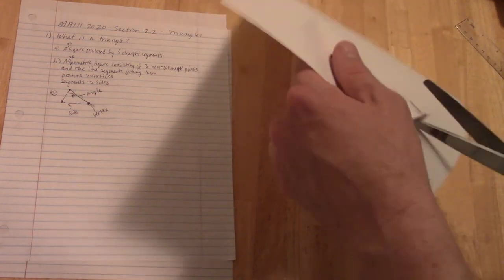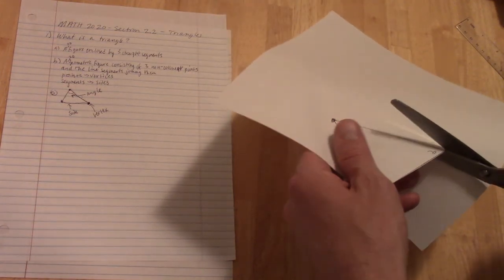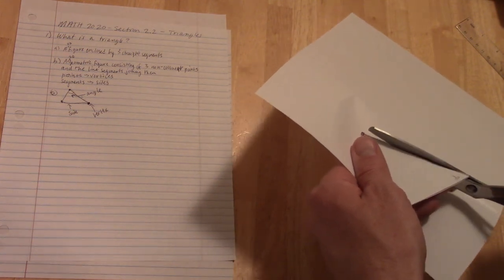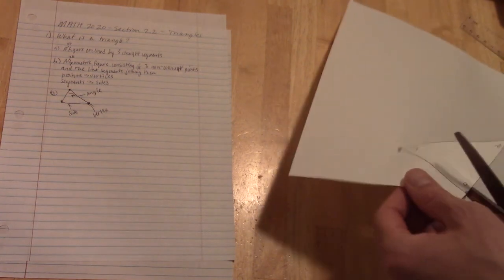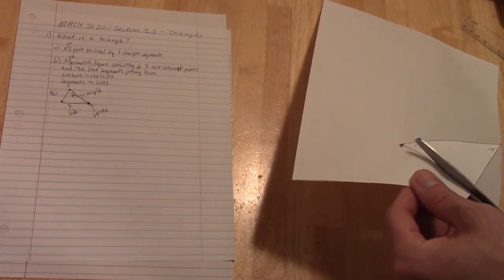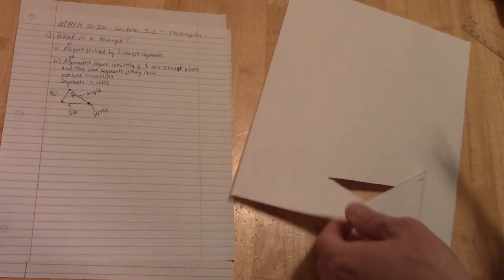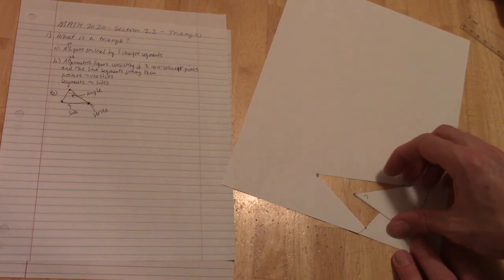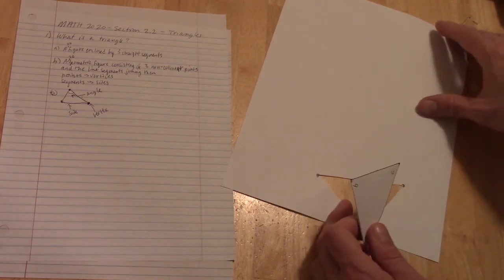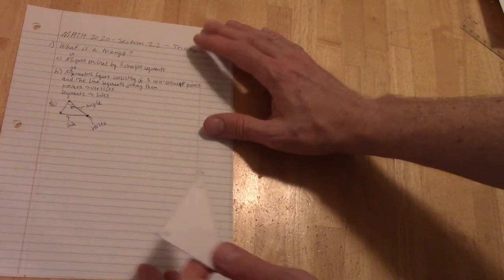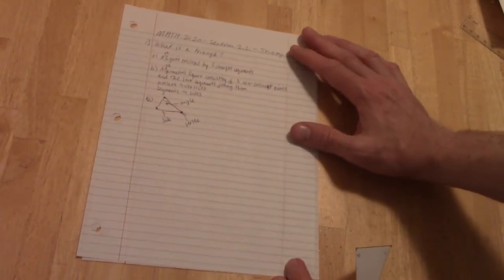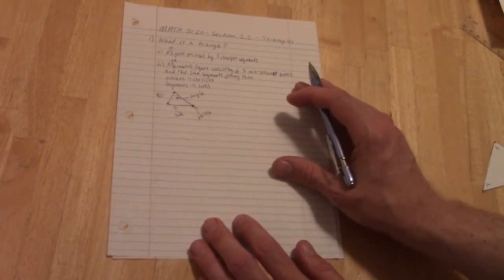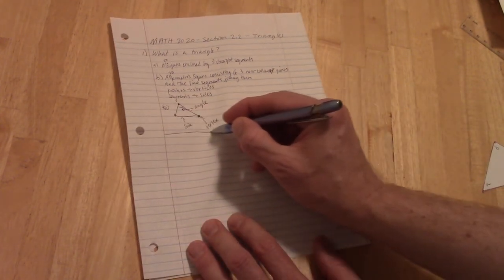And we'll investigate angles A, B, and C more closely. We want to make an observation of what they will equal. Okay, how can we see what they equal? Okay, so I've cut out my triangle, and I'm going to use it on my notebook paper here.